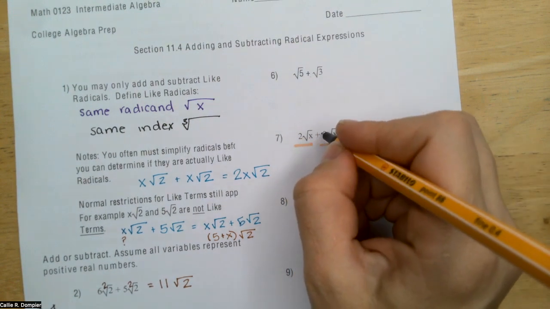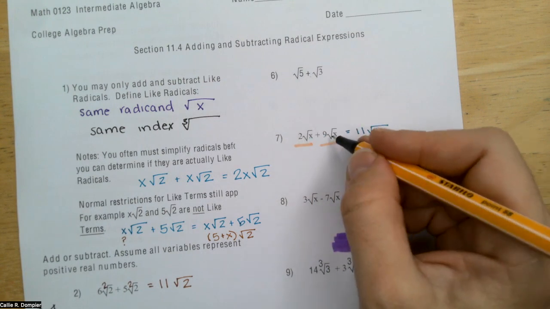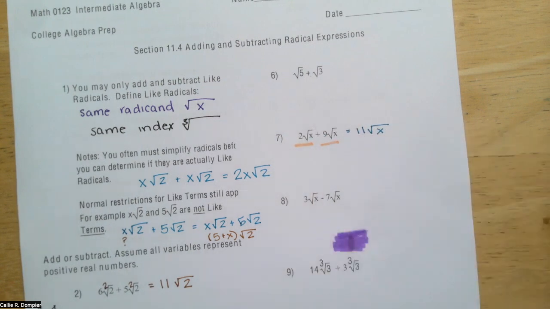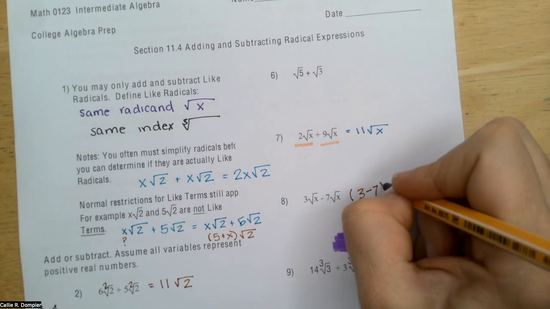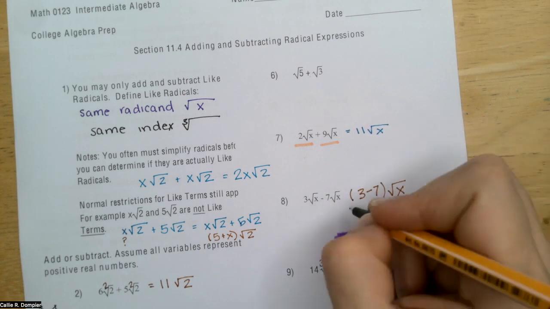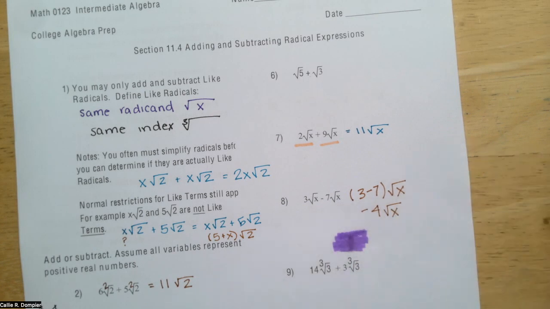2 square root of x plus 9 square root of x is 11 square root of x. I have 2 of them and I have 9 of them. I combine them to get 11 of them. Number 8, 3 square root of x minus 7 square root of x. So I have 3 of them and negative 7 of them. 3 minus 7 of them. 3 minus 7 is negative 4 square root of x. Good.